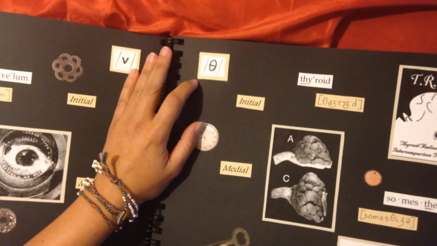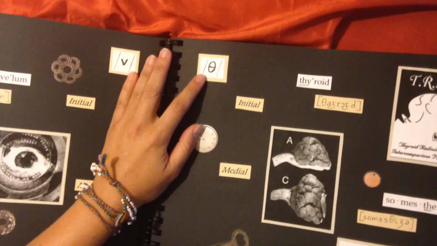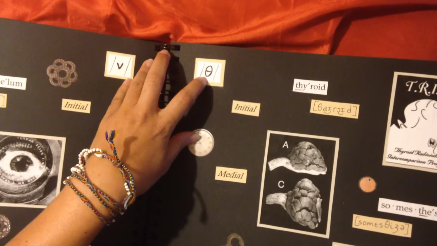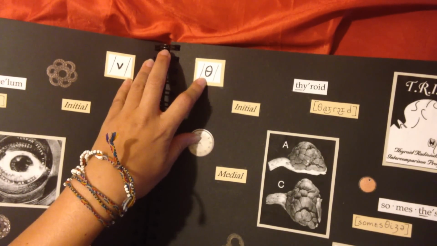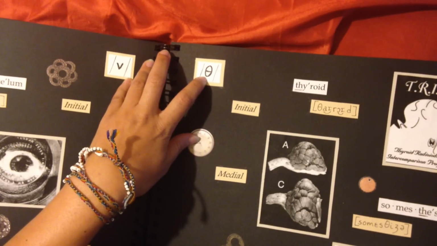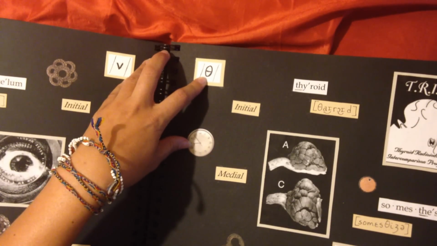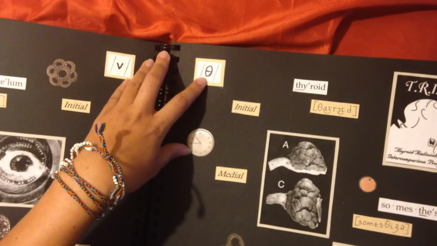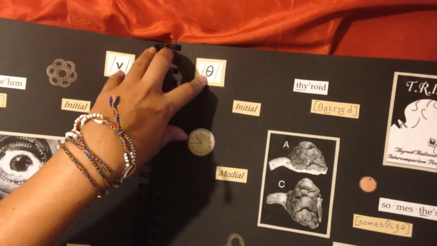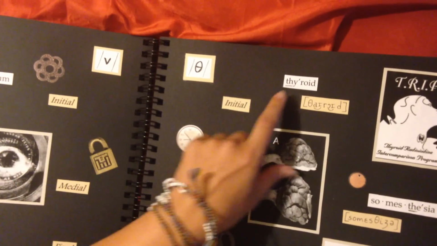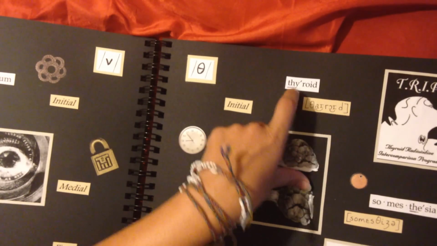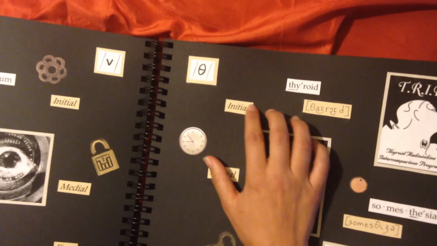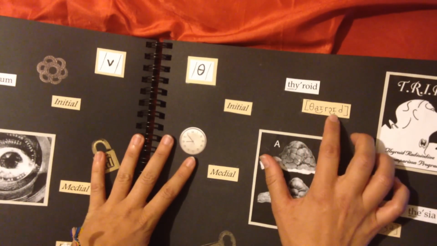Okay, so the next phoneme is this little 0 with the line going through it, and it's pronounced th. I think it's like a Greek letter, like theta or something. I don't remember, but in IPA, this is just the phoneme. So the words I chose were thyroid here in the initial position. This is how you write it. It looks so funny.